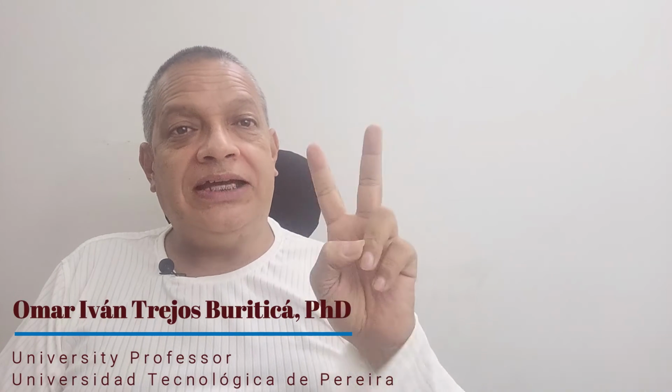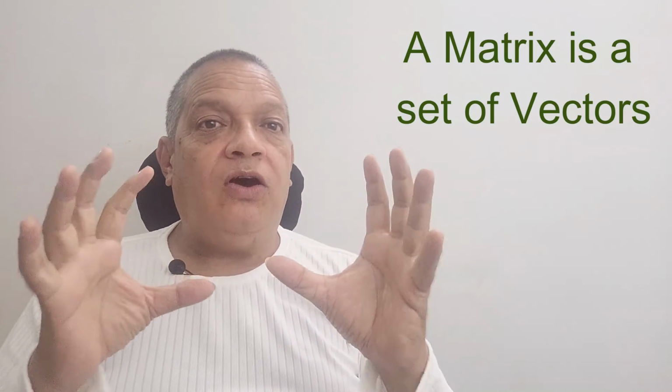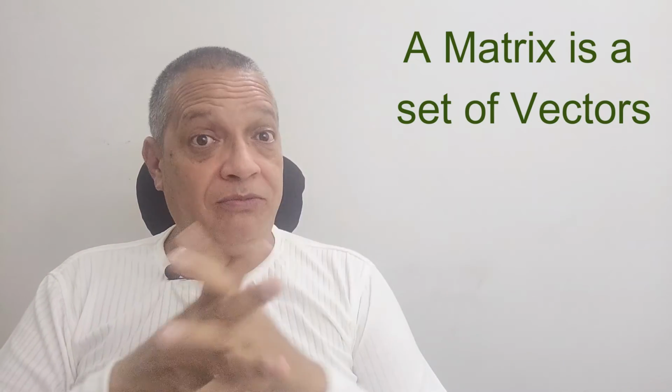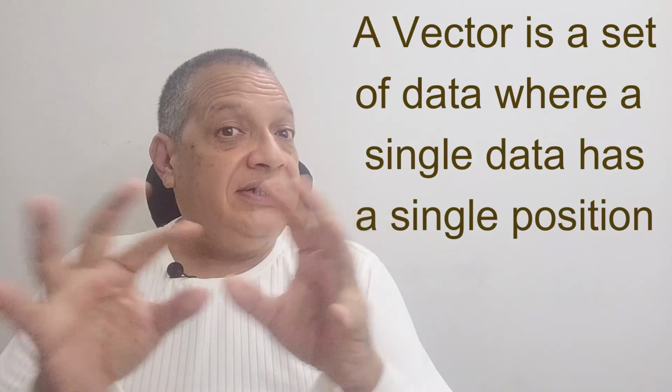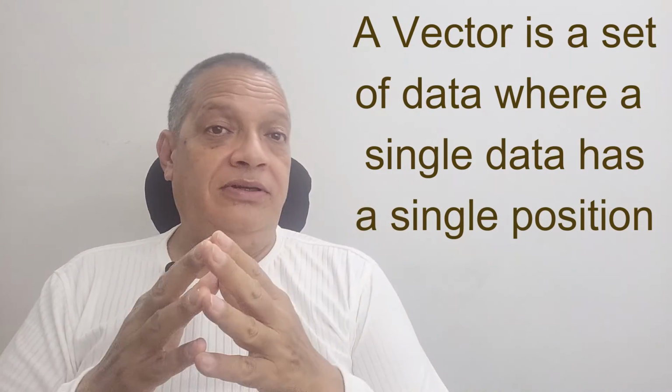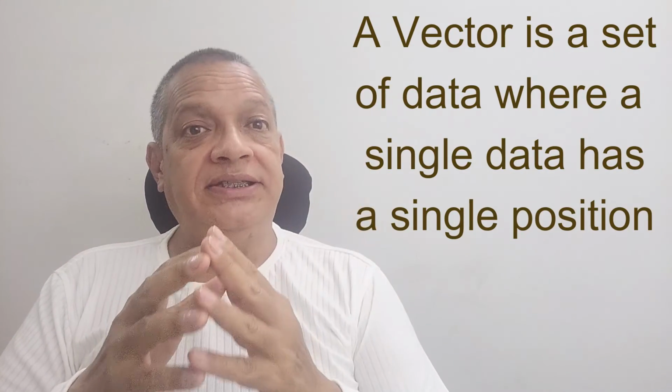Let's see the second type of sets of data. Its name is very interesting. It's a matrix. What is a matrix? Two definitions. Number one, a matrix is a set of vectors. Remember what is a vector? A vector is a set of data where a single data has a single position. So a matrix is a set of vectors.